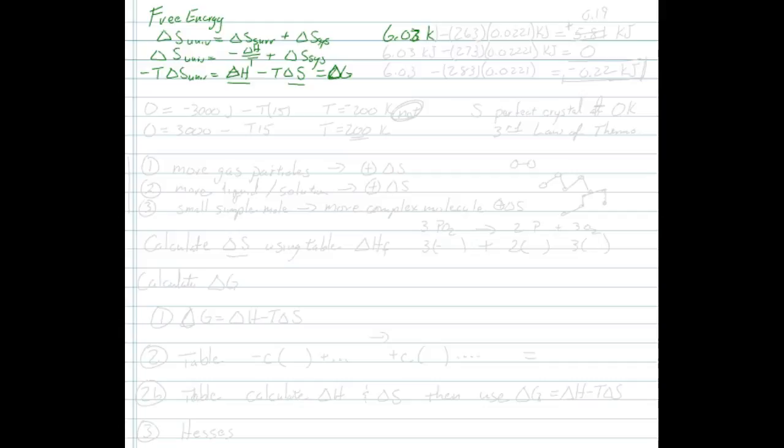So that's delta H minus T. The temperature we're going to use is 263, and delta S is 22.1 joules per Kelvin, so that's 0.0221 kilojoules per Kelvin. Now we're in kilojoules. And that will give you a value of 5.81.